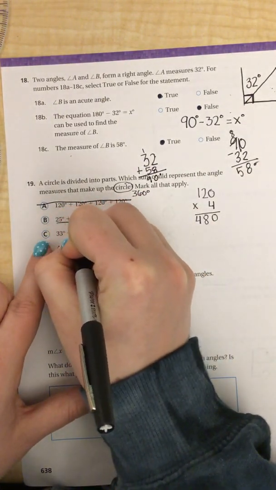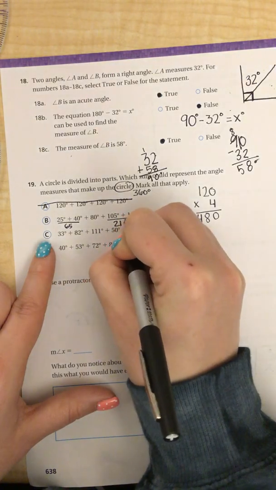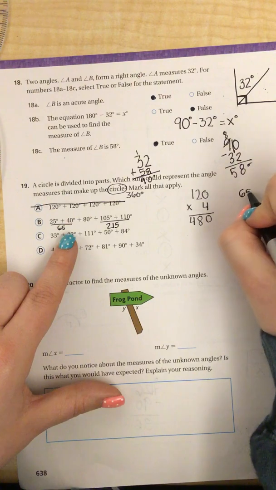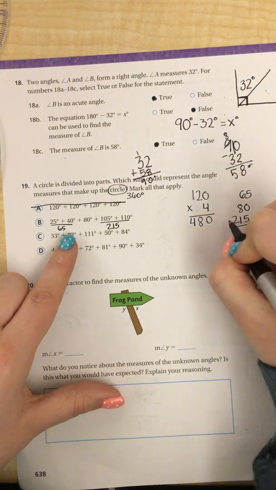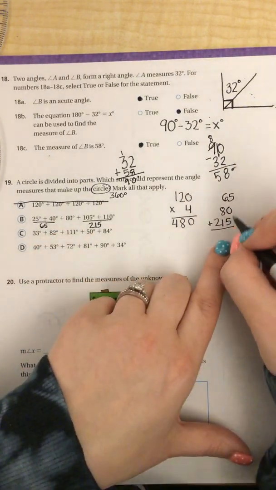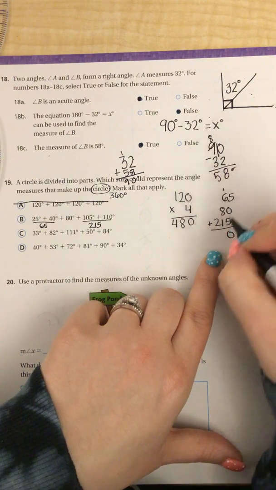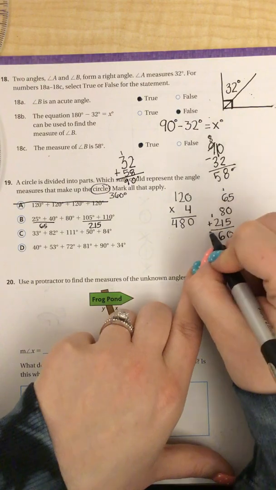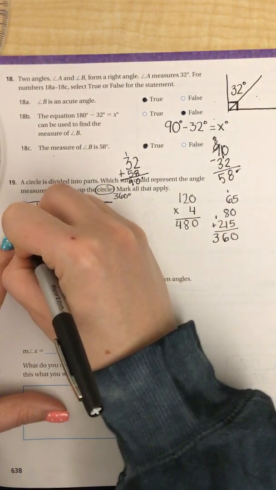So I can add this in little pieces. So I've got 65 right here. And if I add these ones together, I get 215. So now I have 3 numbers. So I'm going to do 65 plus 80 plus 215. 5 plus 0 plus 5 is 10. 6 plus 1 is 7. Plus 8 is 15. Plus 1 is 16. 2 plus 1 is 3. So yes, this one does equal 360.